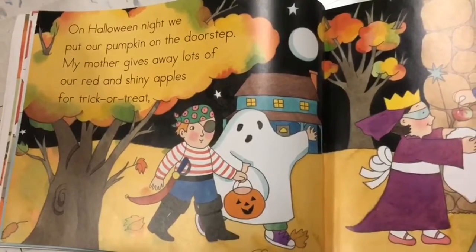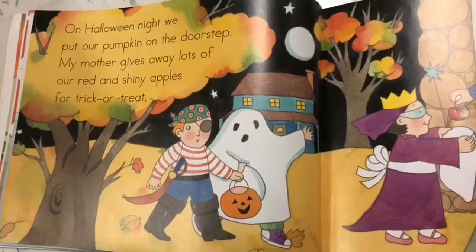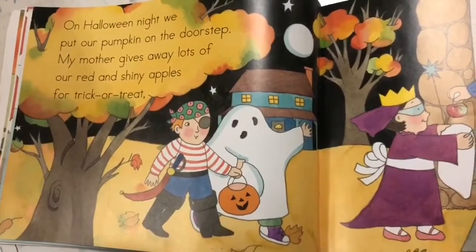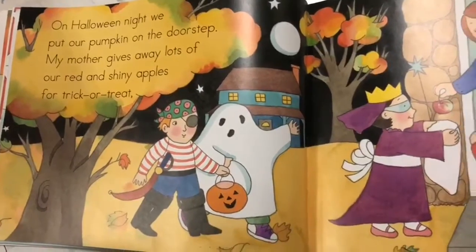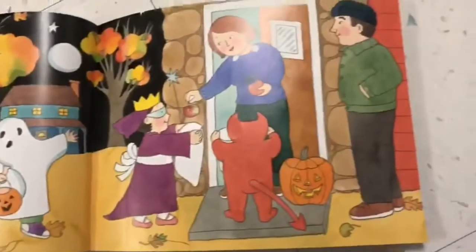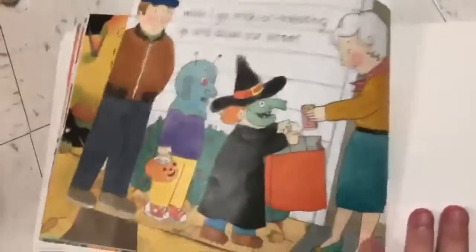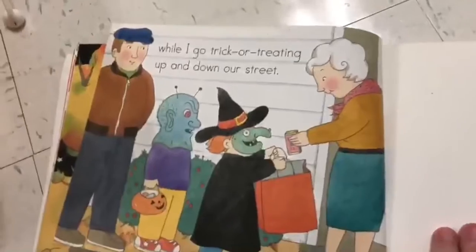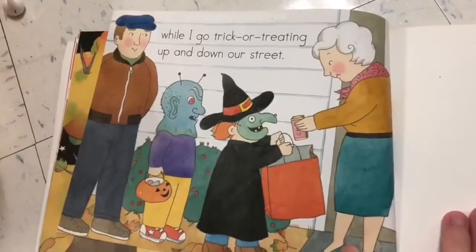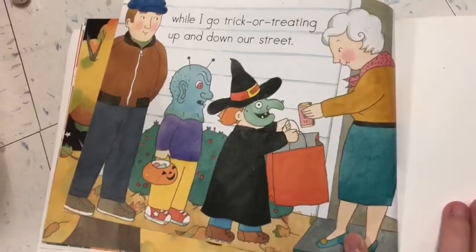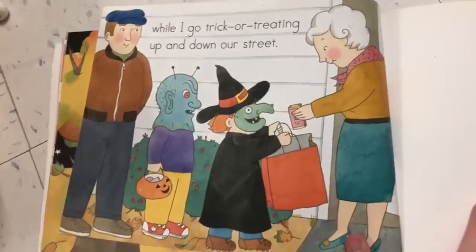On this page, you can see that the kid is dressed up as a pirate. There's a little ghost, there's a princess, and there's the little red costume. While I go trick-or-treating up and down our street. And you can see here that she's a witch.